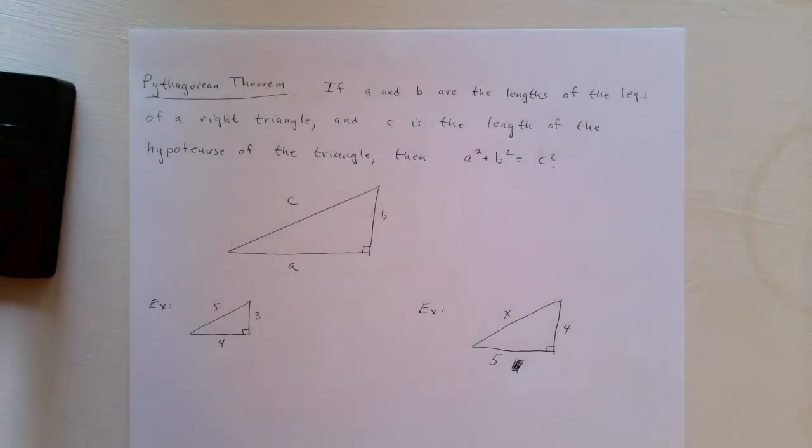This has been around for like 4,000 years. It was back in ancient Greece. It was proved by Pythagoras, but actually I think it was proved by someone else in his little cult. But anyway, this is how it is.